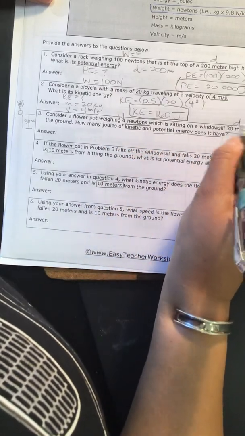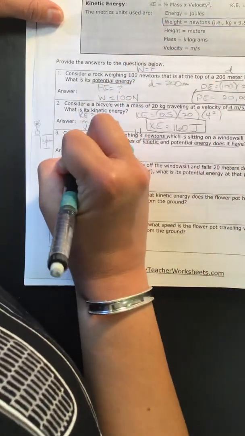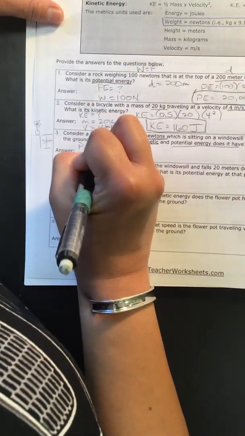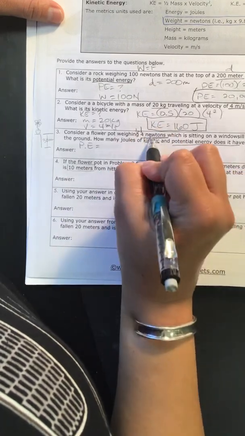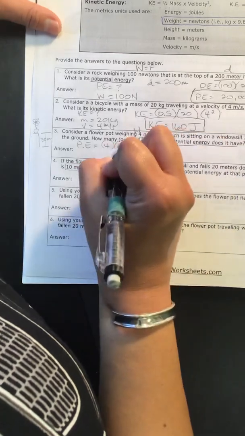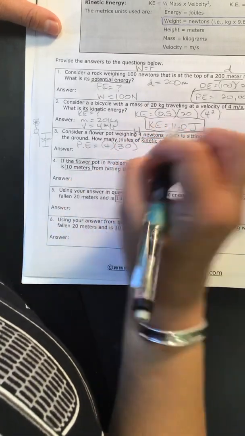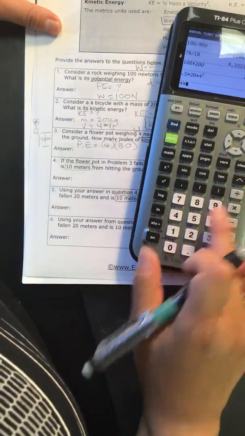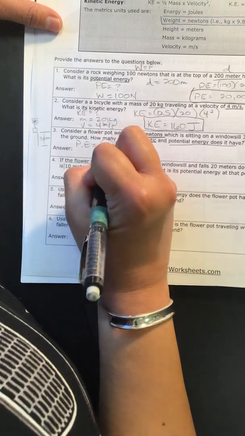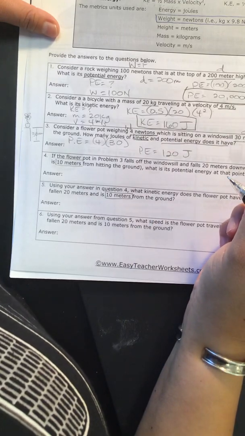So this is your height. So height is potential energy. Potential energy is equal to weight times height, which is 120. And the units for potential energy are joules.